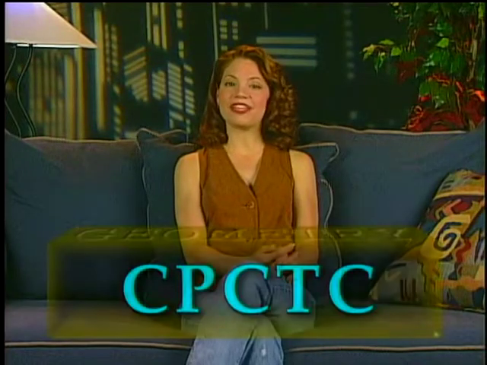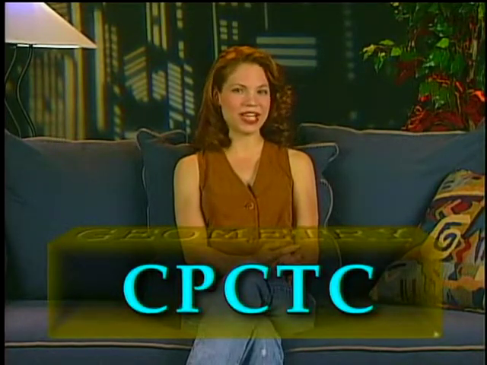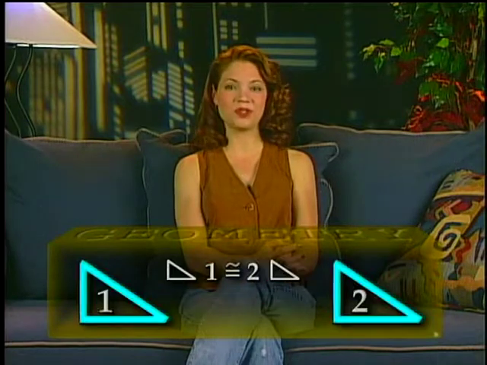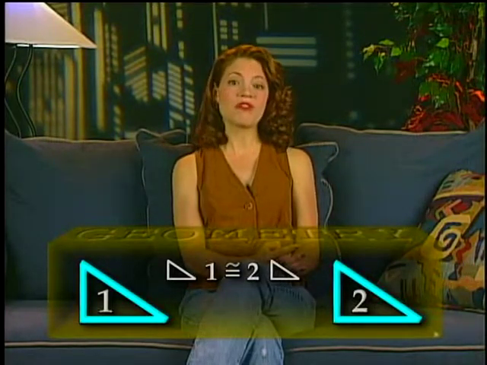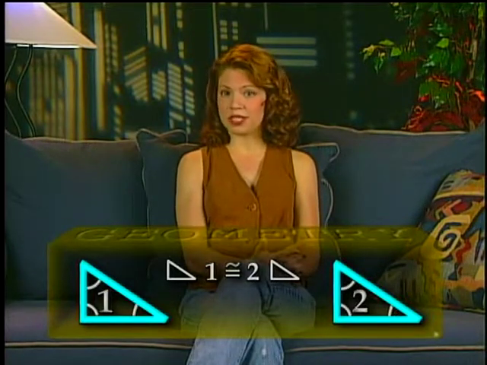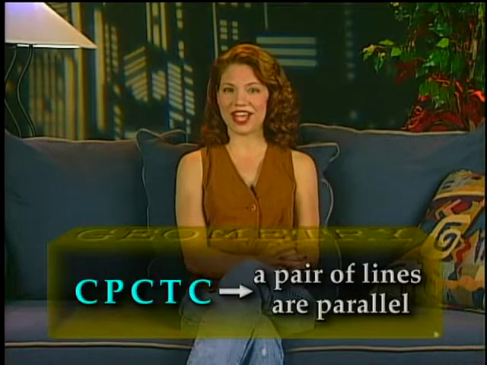So, our good friend CPCTC is pretty helpful once we establish that 2 triangles are congruent, because then there are all kinds of things we can establish as congruent. Sometimes we can even determine that a pair of lines are parallel by the CPCTC method. Think about it. If we prove congruent triangles, then we've also proven congruent angles. If these angles happen to be corresponding or alternate interior angles, then the lines must be parallel. Make sense? Let's prove it.